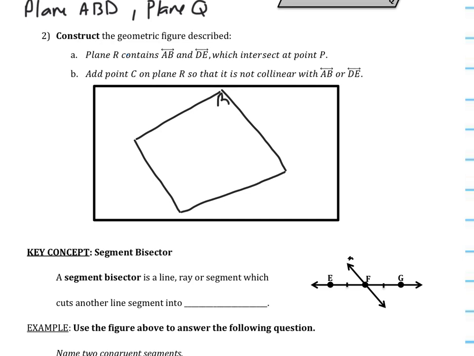All right, it contains line AB and line DE, which intersect at point P. So I have 2 lines and they're intersecting. So let's draw. So these lines are on this plane, contained in. So this is AB, so we need to label it A, B, and then DE intersects it. So let's draw DE. And then it says they intersect at P, so I need to find their intersection point and label that. So that first part is done.